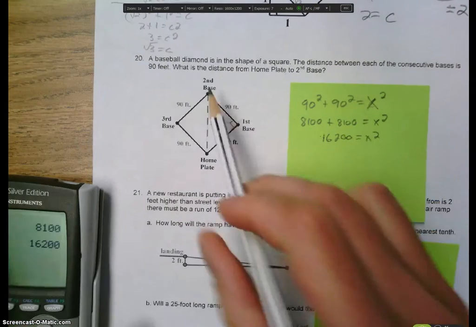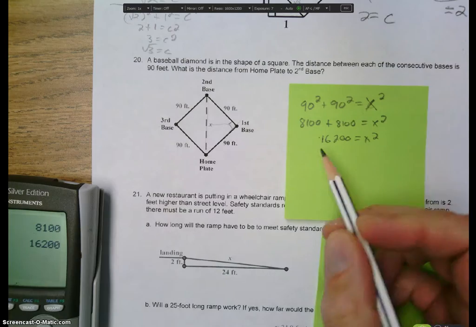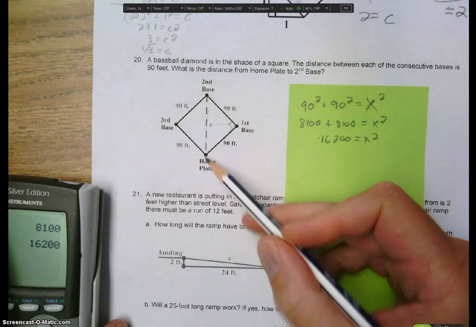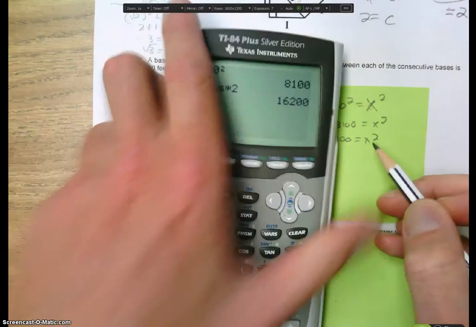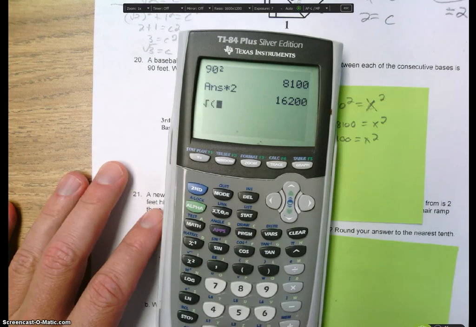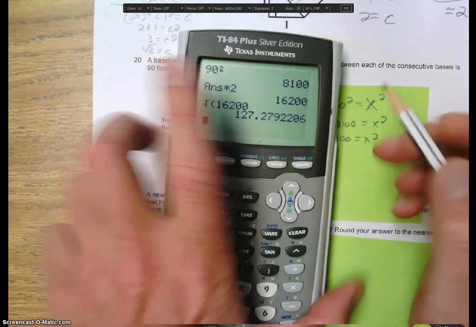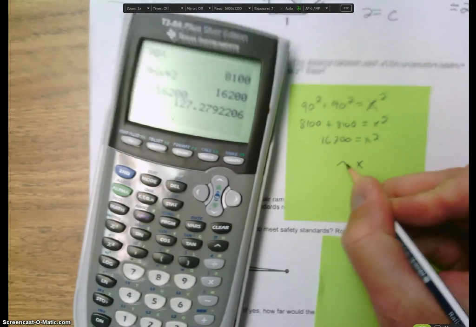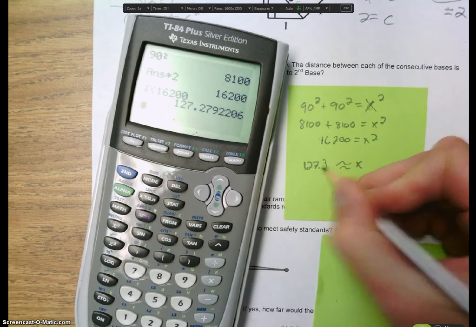Now it doesn't say anything about leaving it in simplest radical form. And let's be honest about this. We never say, oh, how far is it from here to here? We never have a radical in that answer. So let's actually get the square root of 16,200. So if we take 16,200 square root, we get 127.27 feet. So x is approximately equal to 127 we'll call it 3.